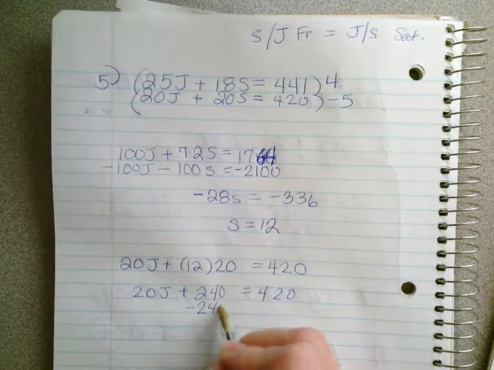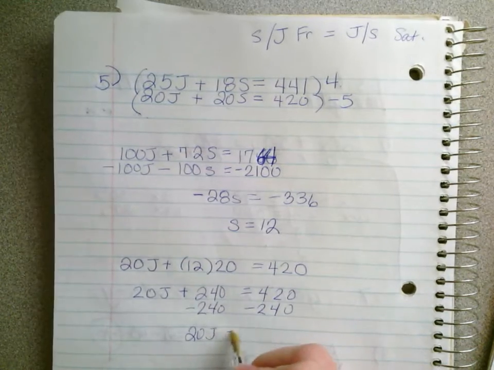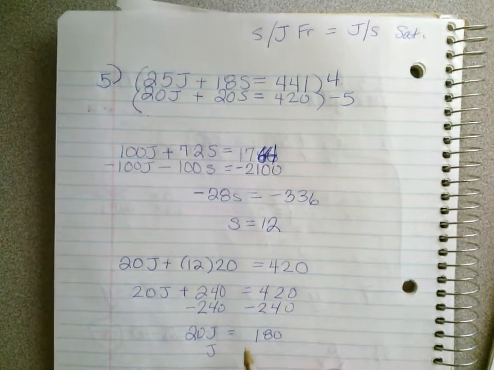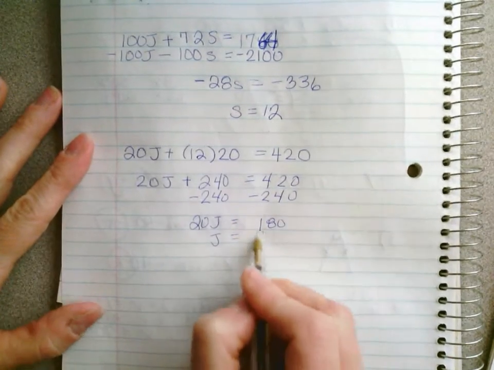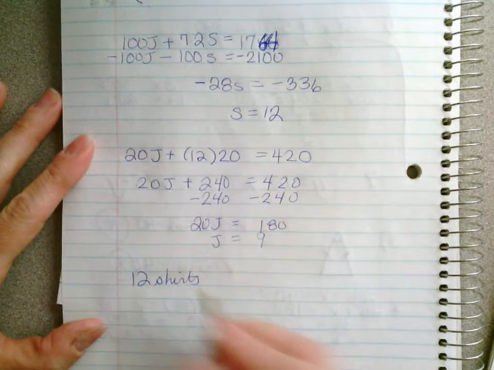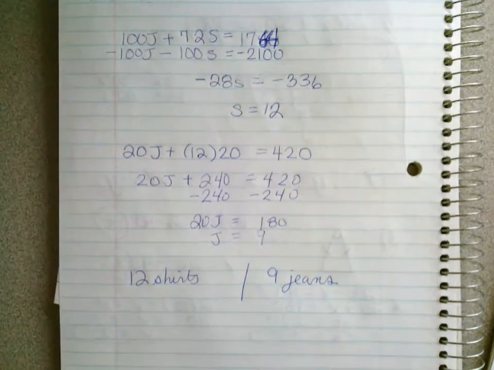Subtract 240. 20J equals 180. So J has to be 9. So 12 shirts, 9 jeans.